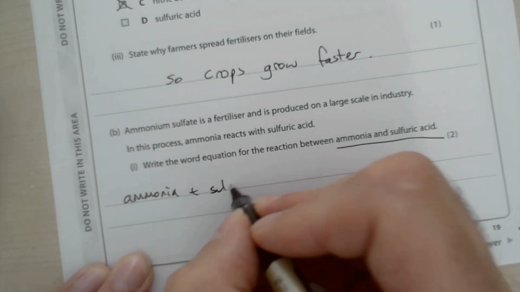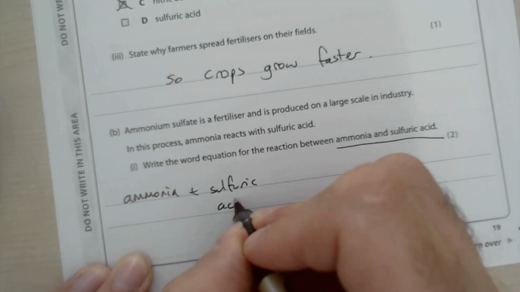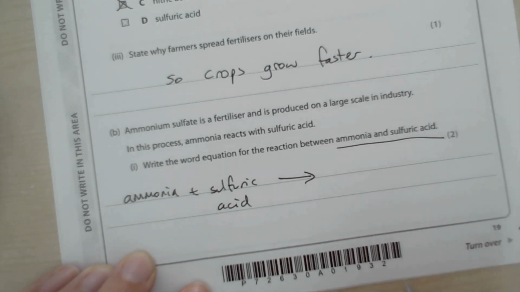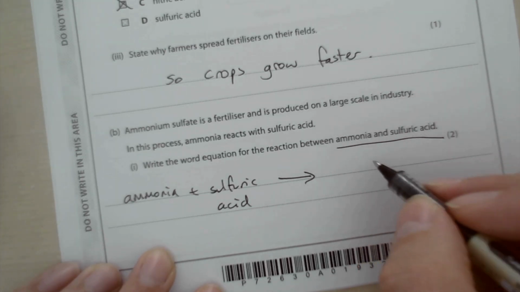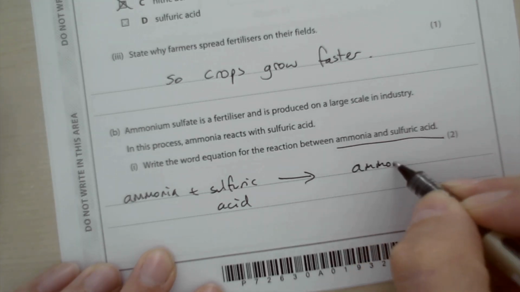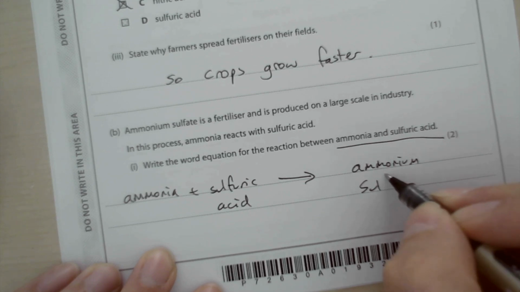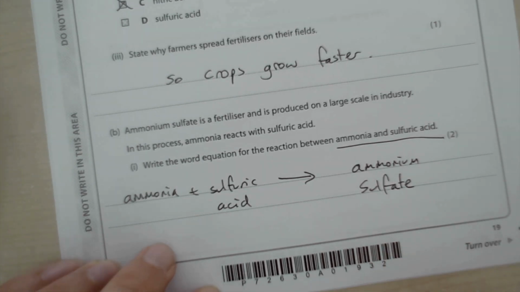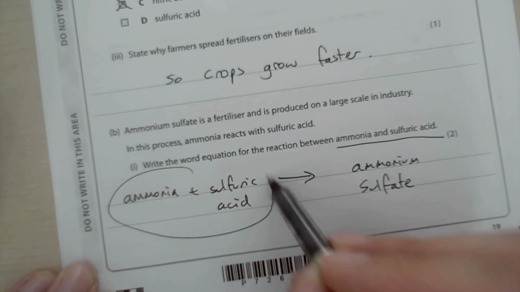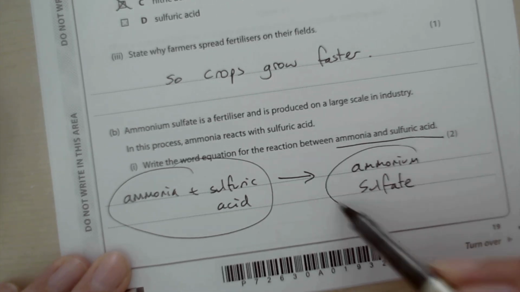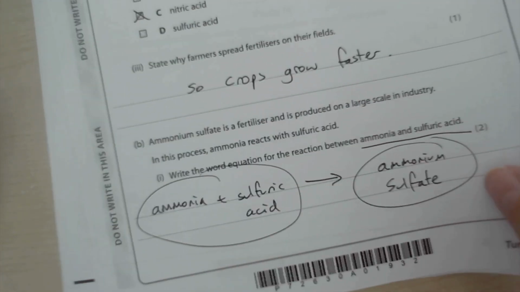Ammonia plus sulfuric acid, and it tells us that we're making ammonium sulfate. There's nothing else given to us in the question, so that must be it. You get 1 mark for those two on the left, 1 mark for that one on the right.